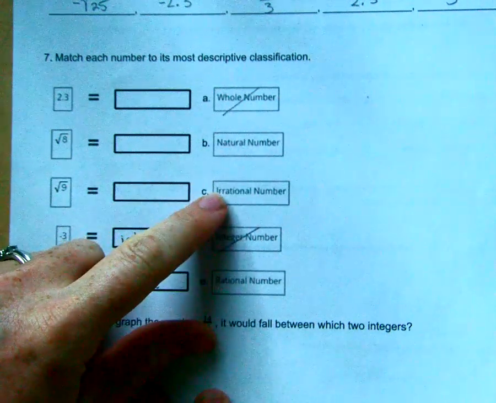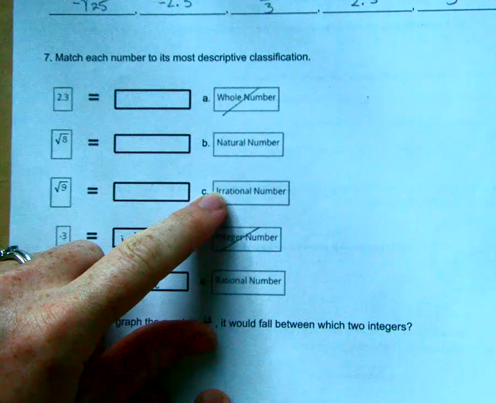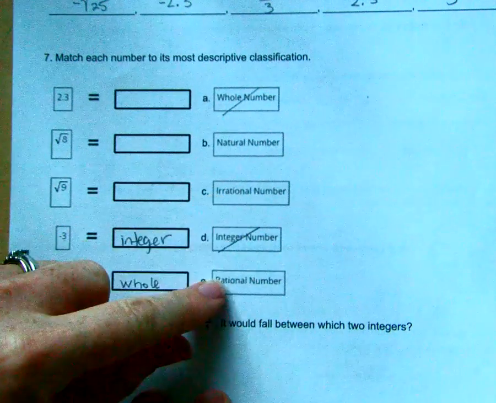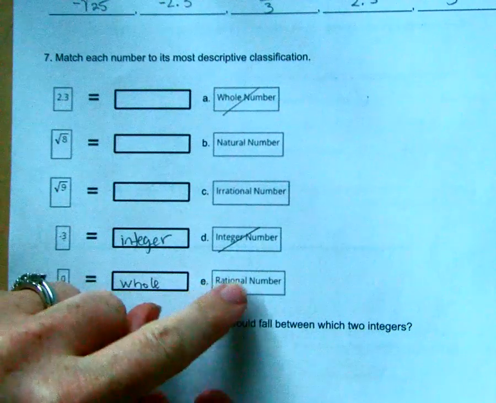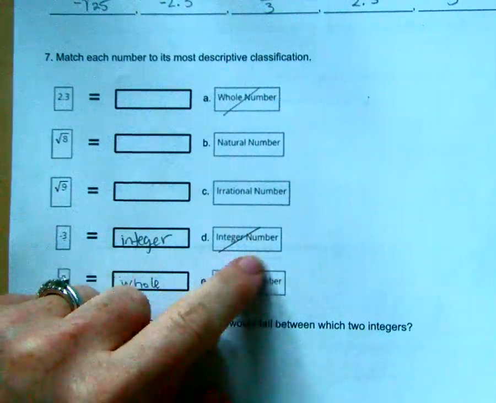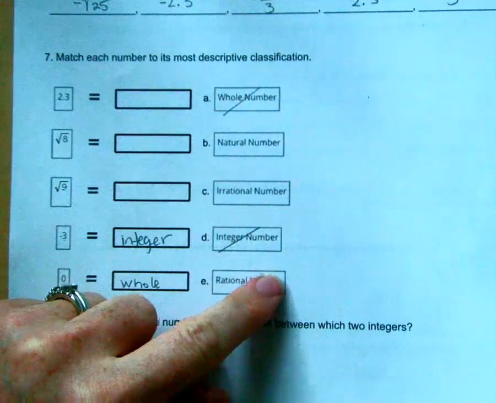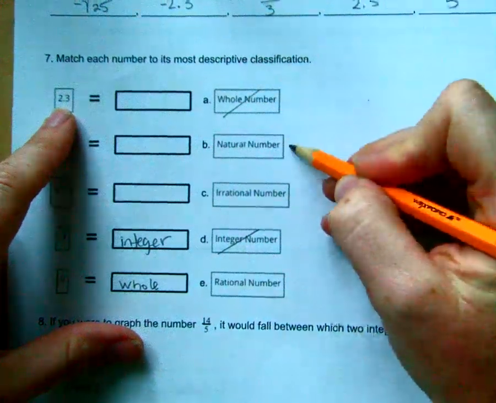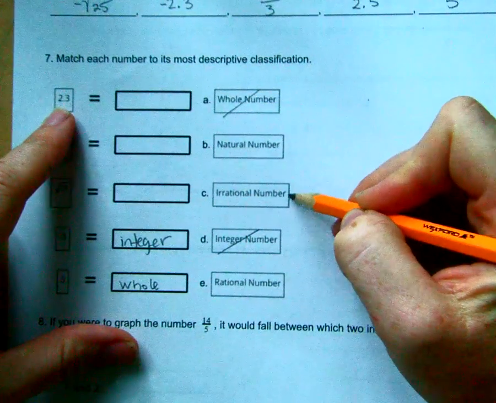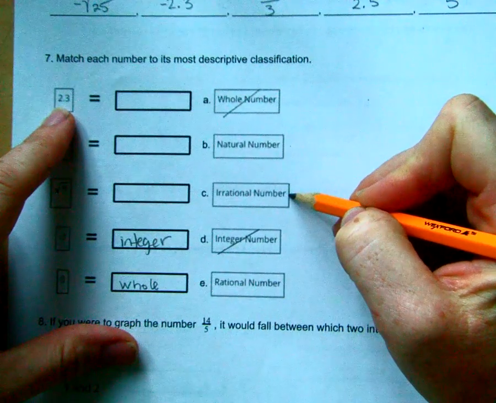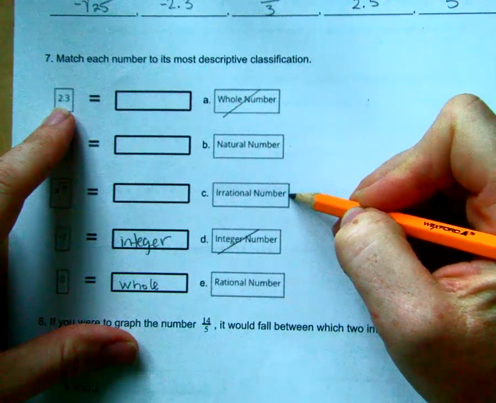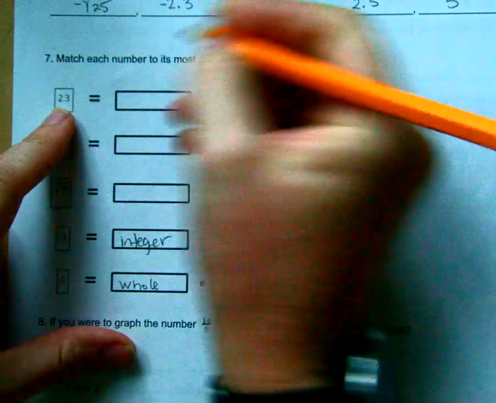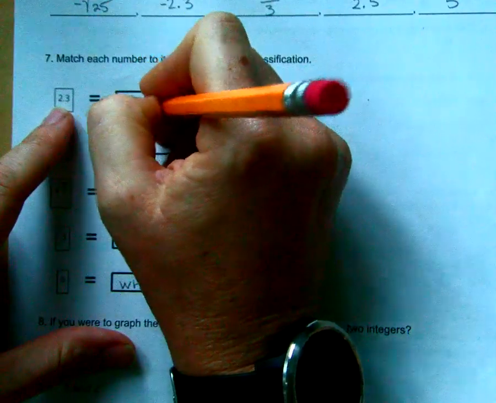Irrational is going to be usually a square root of a number that when I take the square root of it, I get a decimal. And then rational numbers are numbers that I can write as a fraction, right? So if I think about 2.3, 2.3 is not a whole number, so it can't be natural. 2.3 is not a never-ending, non-repeating decimal, so it can't be irrational. But 2.3 can be written as 2 3/10, so we would want to call it rational.